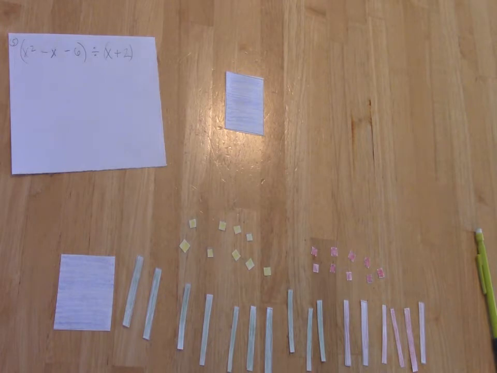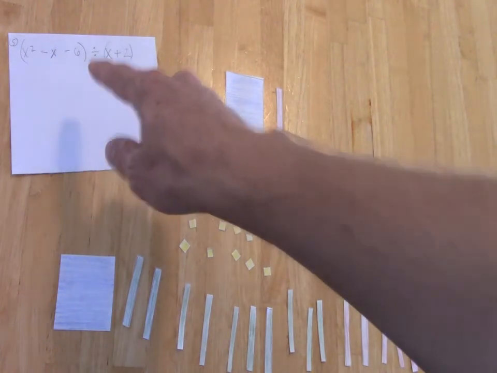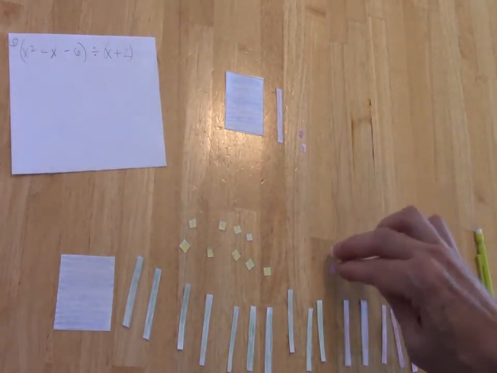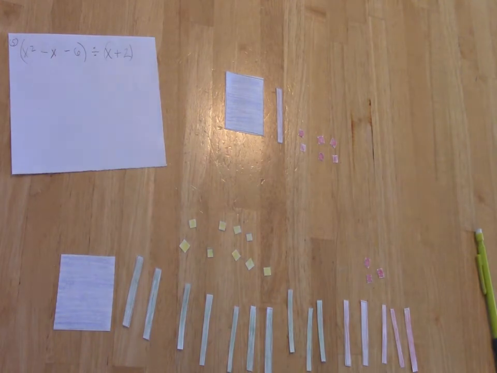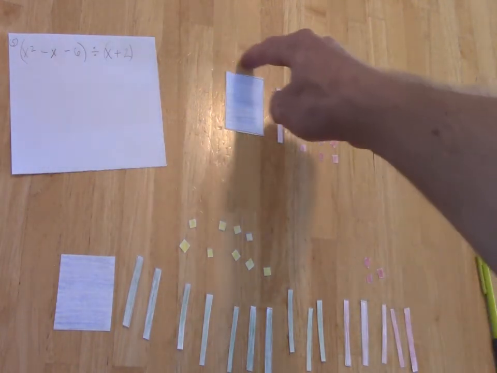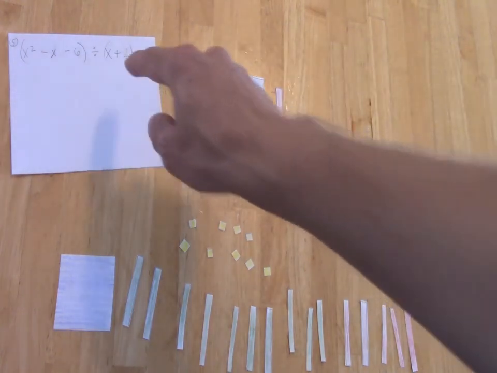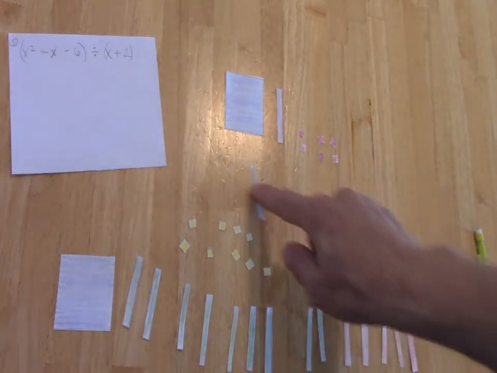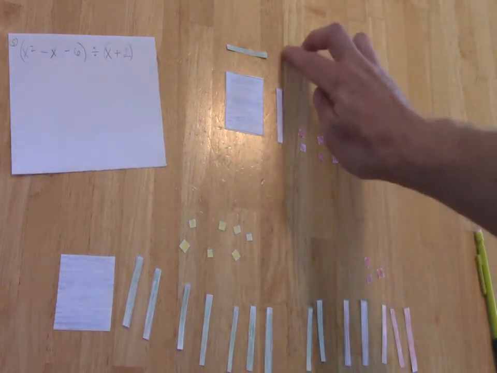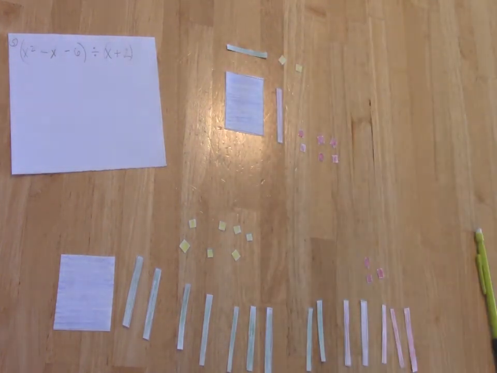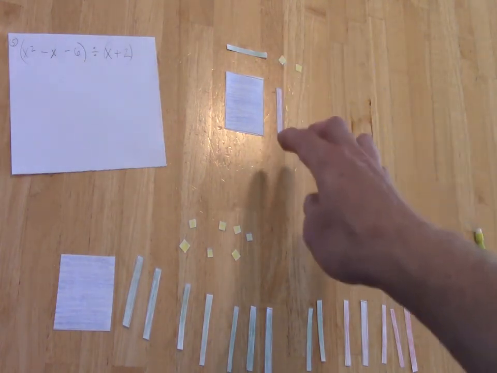Algebra tile. I need to do a negative x here, and then a negative 6. So I'm going to take 6 of these negative pieces. Okay, that's going to be my total, or my dividend. And I'm going to put as the horizontal factor x plus 2. So I'm going to take 1 x bar here, and then 2 positives, put it next to it. Okay, and I need to fill in down this way.